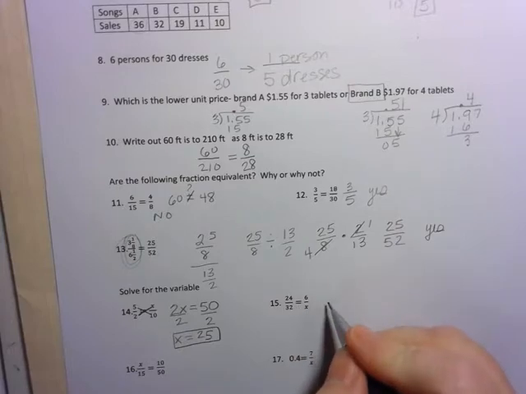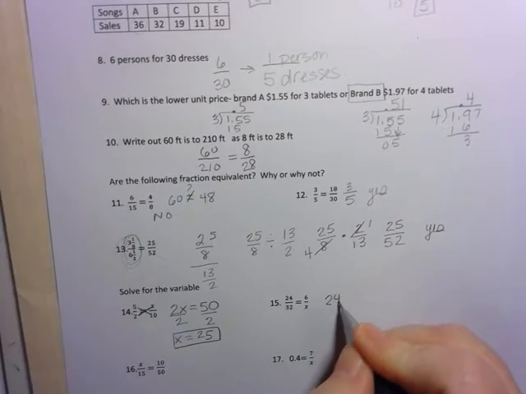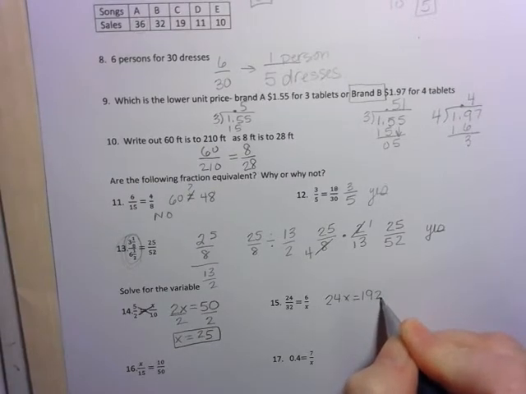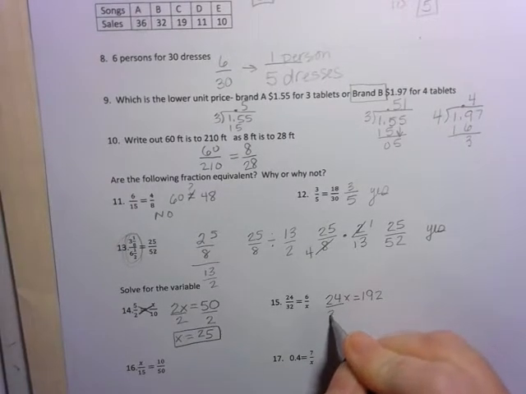Here I get 24x equals 192. Divide both sides by 24.